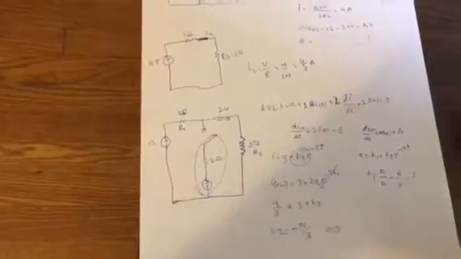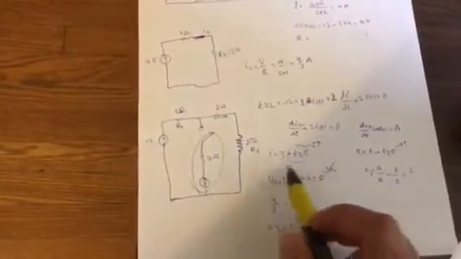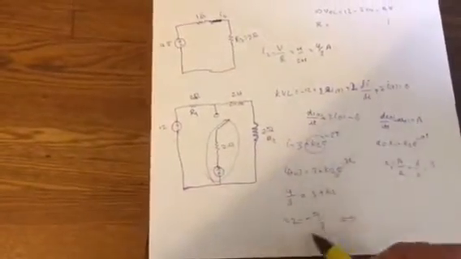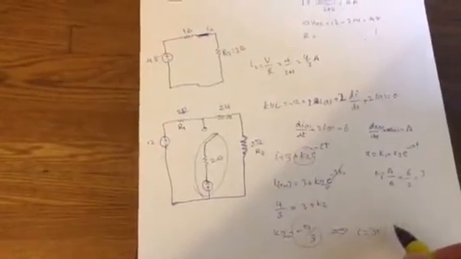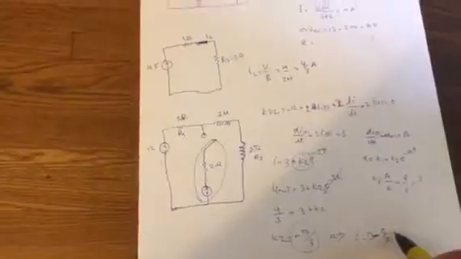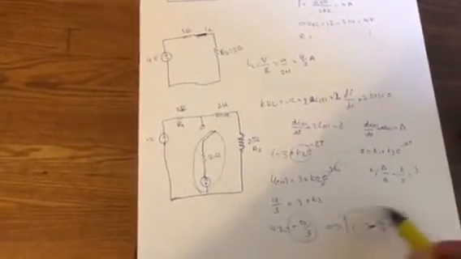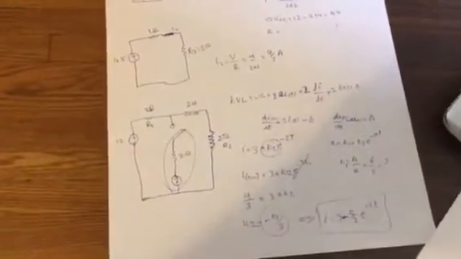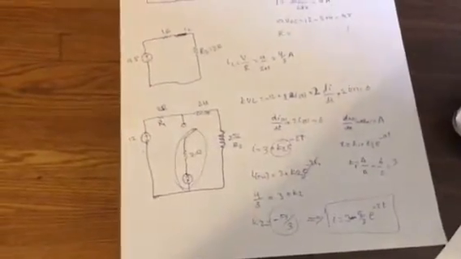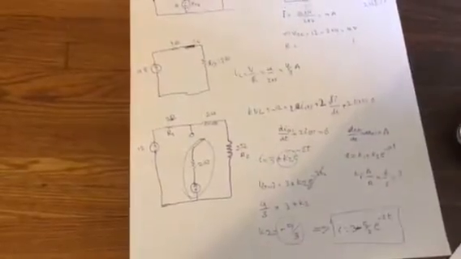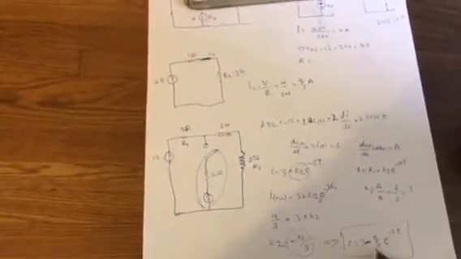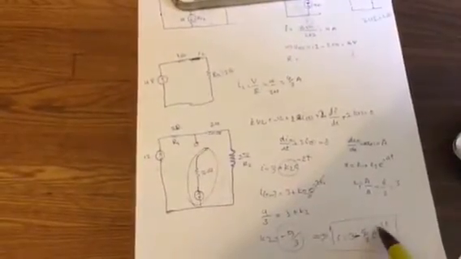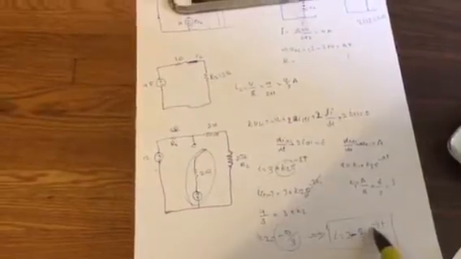Now I know what k2 is, so I write I equals 3 plus minus 5 over 3 e to the power minus 2t. So this is my answer. The relationship is going to look like an exponential decay, but it is not going to be a decay. It is actually going to increase, because this is the amount that is decreasing: 3 minus 5/3 of e to the power minus 2t.